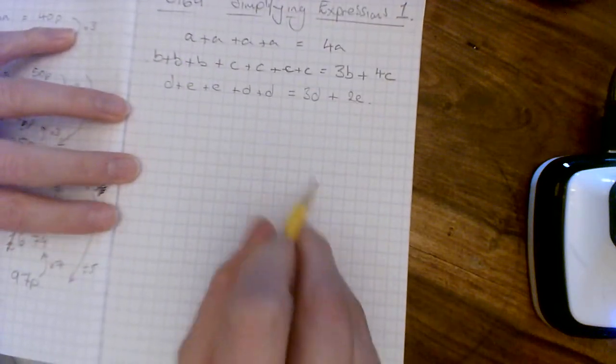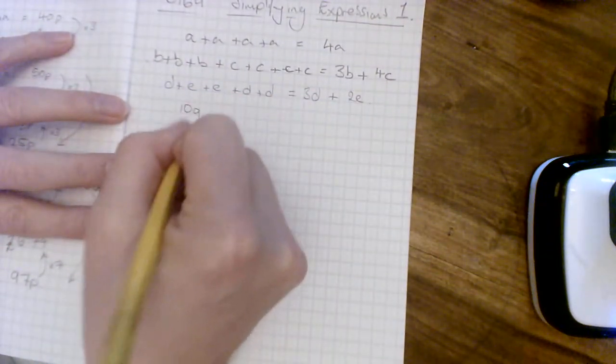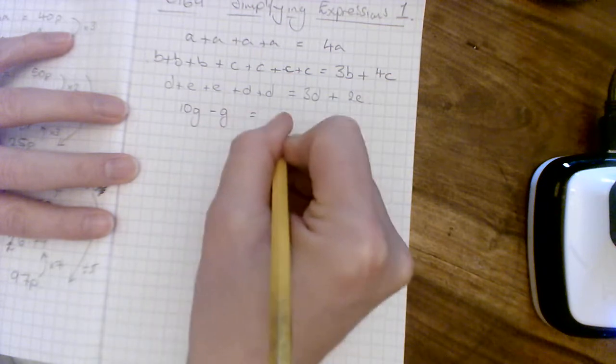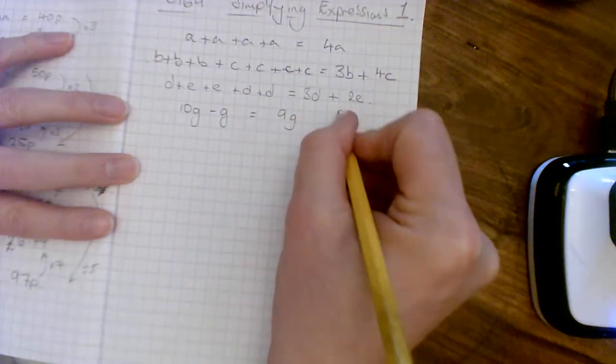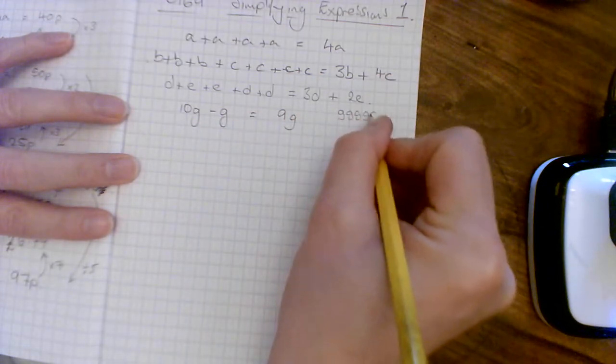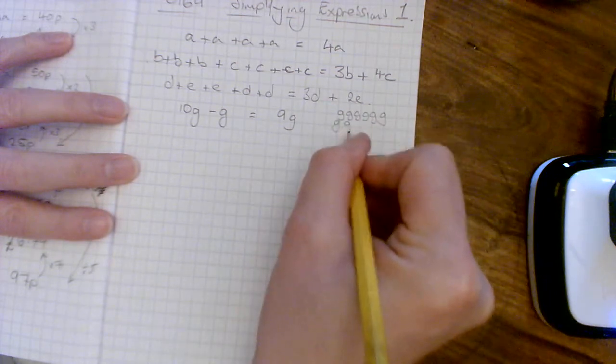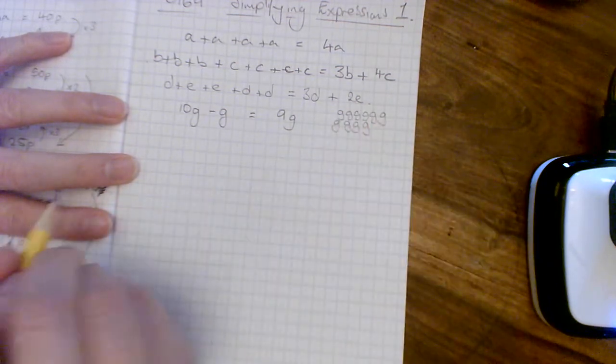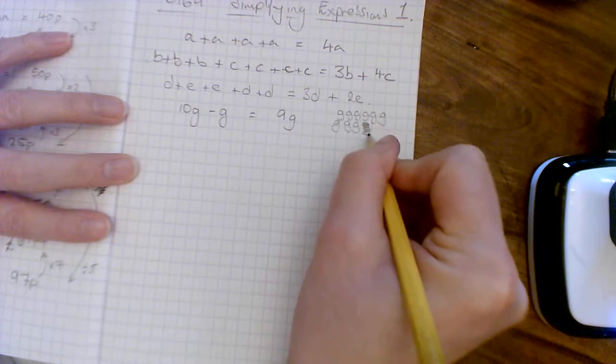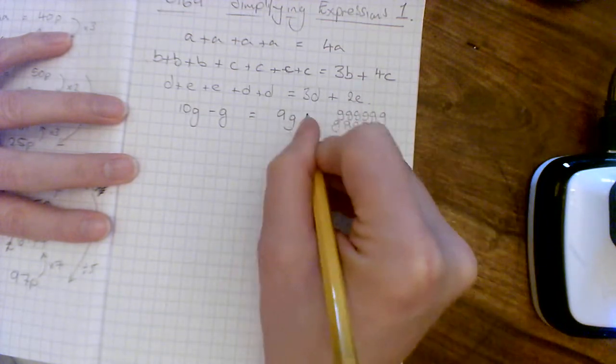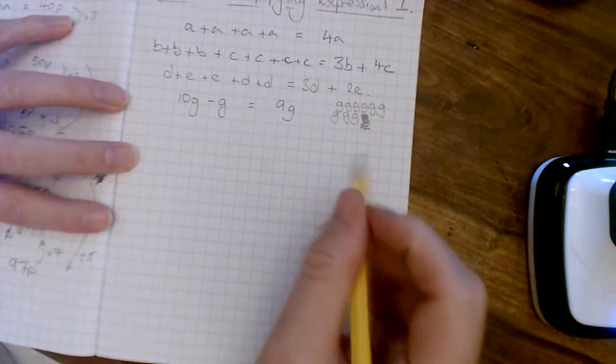So that's that one. Next one, if I've got 10 G's and I take away a G, then I'm left with 9 G's. Okay, so 10 G's would be 1, 2, 3, 4, 5, 6, 7, 8, 9, 10. So there's 10 G's. And if you just take one away, then you're left with 9 G's. So that's why that one's 9G, not just the number 10.